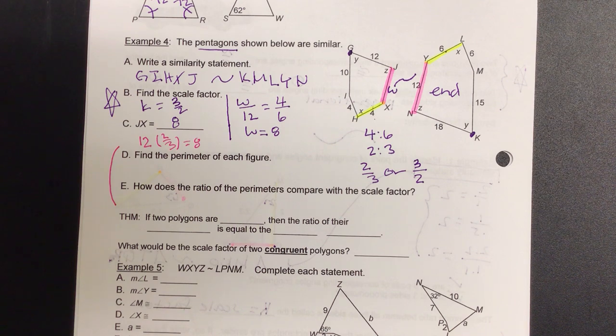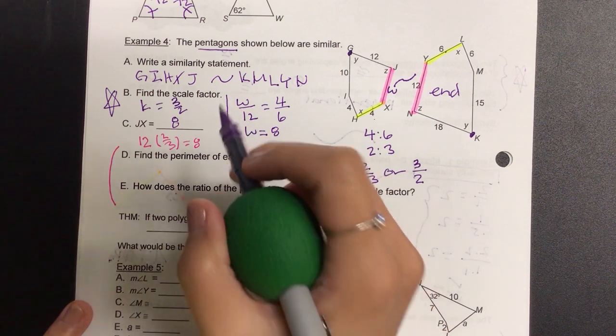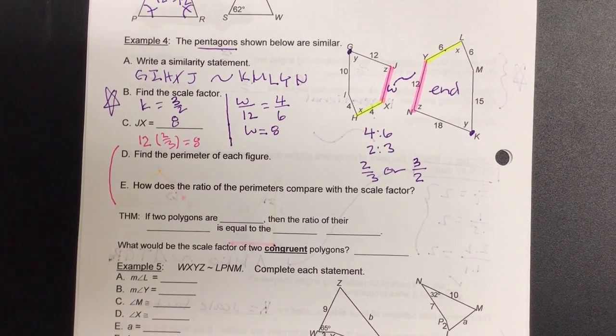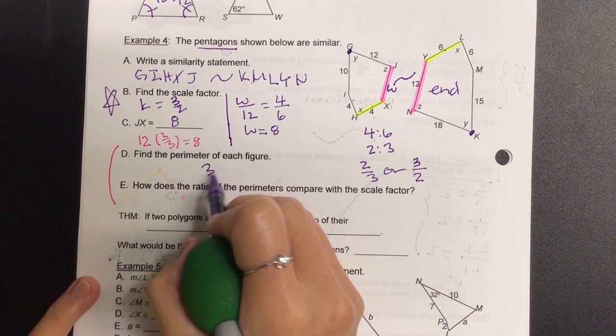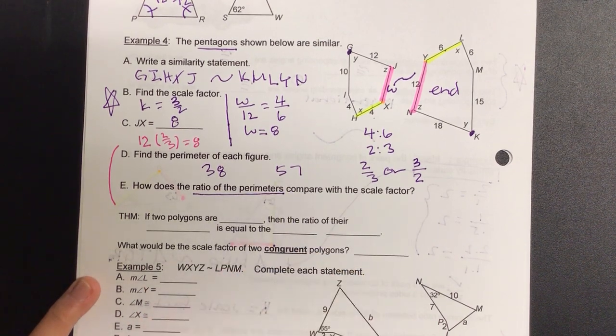Can you add all the sides? Did we get 38 and 57?